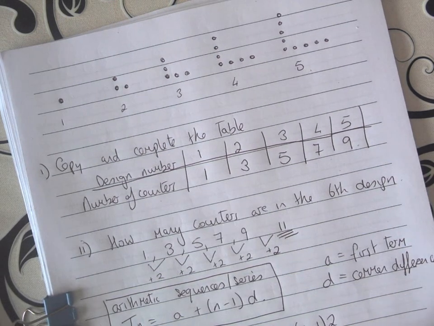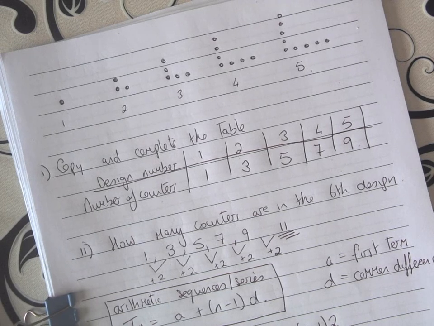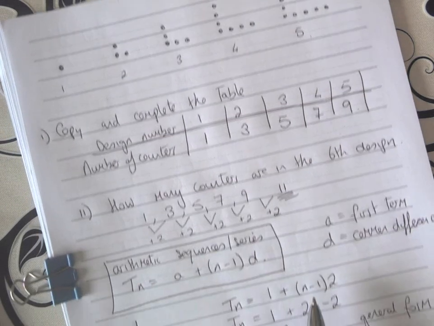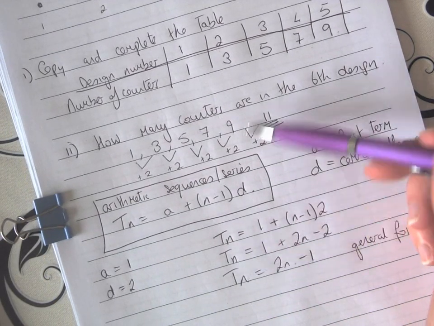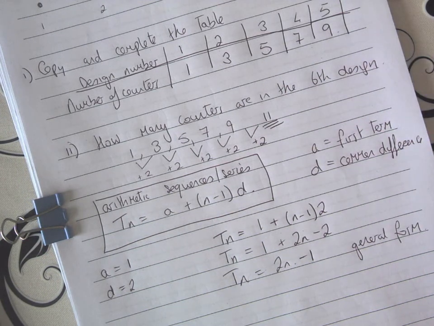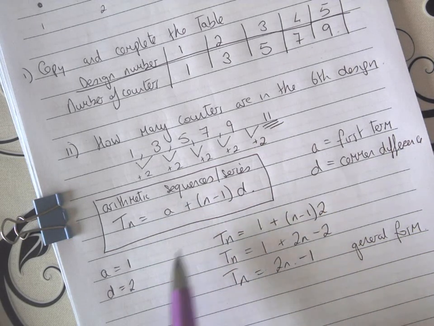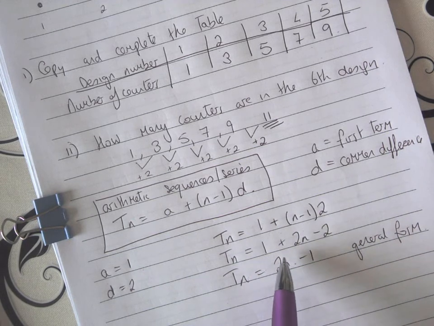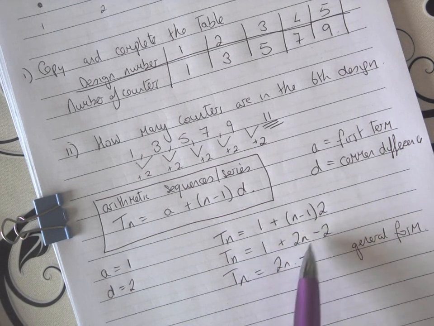That is the general form. What that means is that for any n, I can now find that term. If I put in T1, I get 1. If I put in T2, I get 3. T3 gives 5, T4 gives 7, and T5 gives 9. So A is 1, so instead of A I put in 1. D is 2, so instead of D I put in 2. Then I tidy it up: I multiply 2 by n and 2 by minus 1. Then the 2n goes here, and the 1 and the minus 2 give me minus 1.